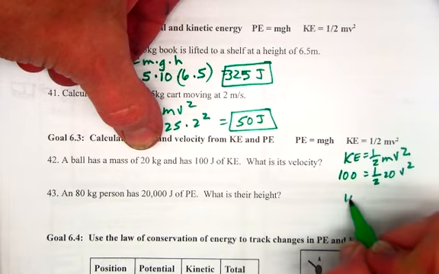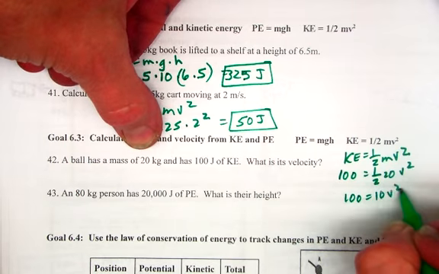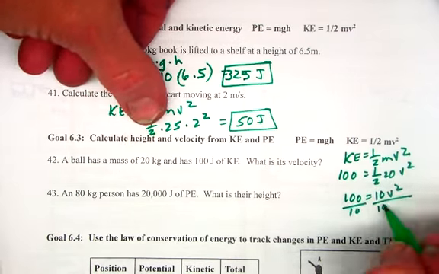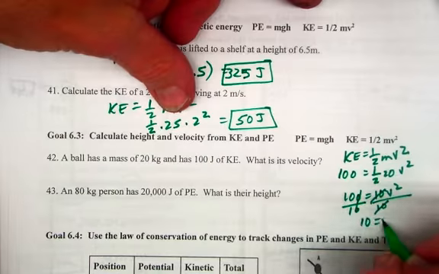So 100 equals 1/2 times 20 is 10, v squared. Divide both sides by 10 to get rid of the 10 by the variable, and you've got 10 equals v squared.